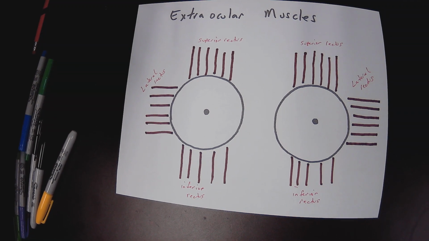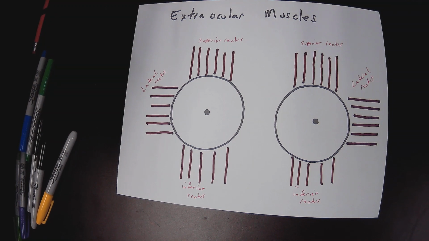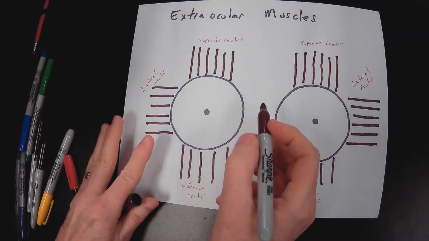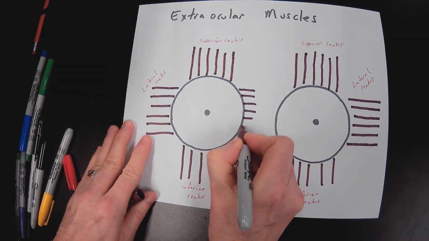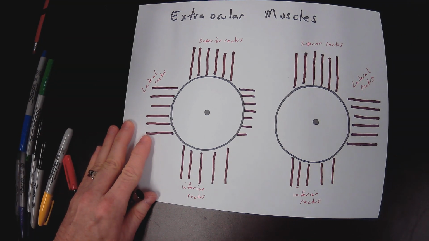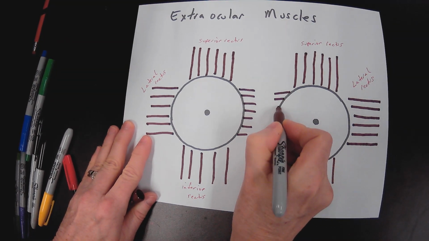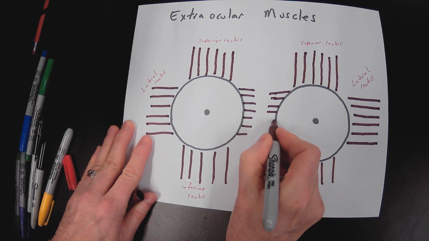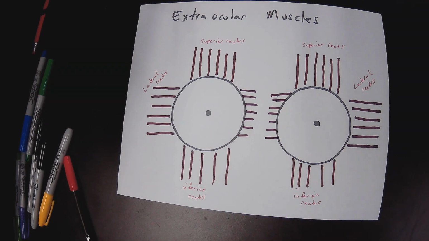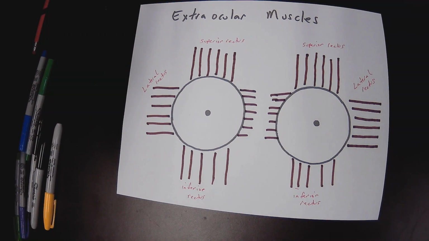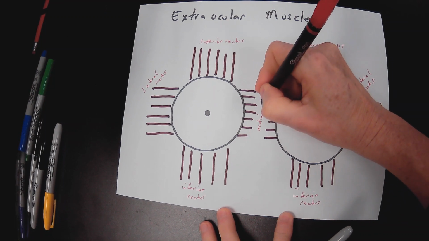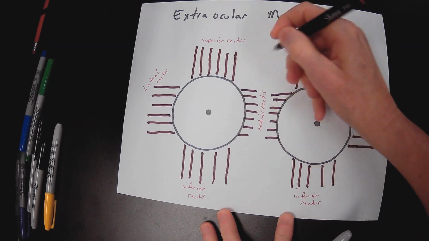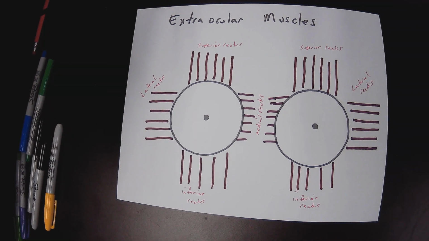And of course, if you have a lateral rectus, you need a medial rectus. Medial rectus just adducts your eye, pulls it straight toward the middle.